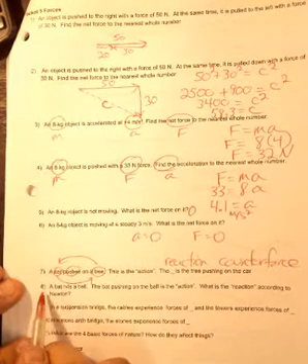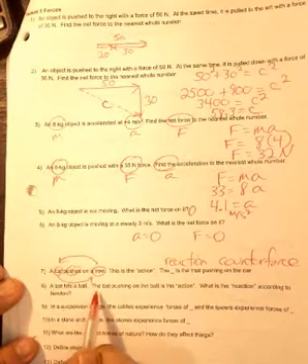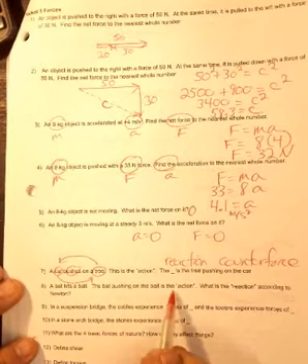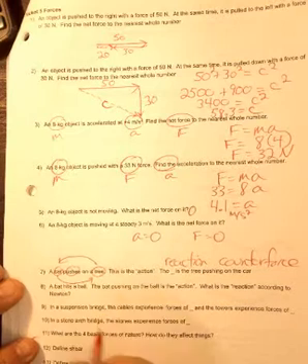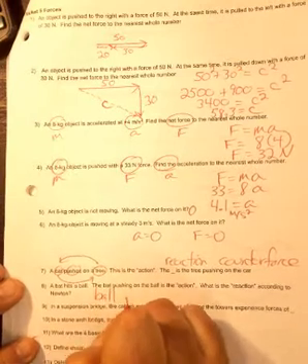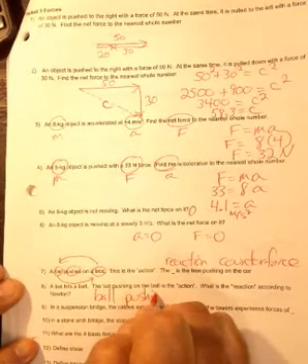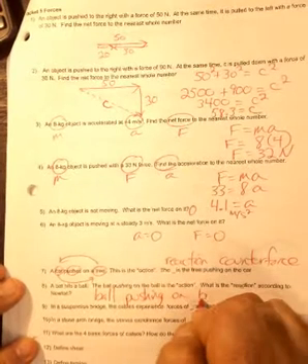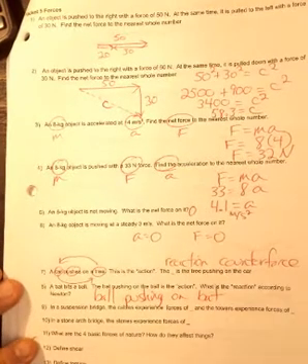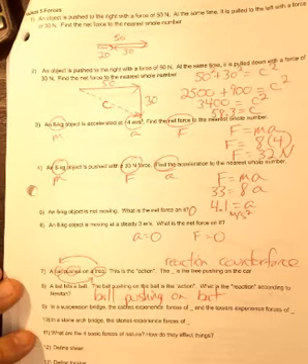Number 8, the bat hits the ball. The bat pushing on the ball is the action. The reaction, according to Newton, is the ball pushing on the bat. And that causes the bat to slow down a tiny, tiny bit, causes the bat to vibrate, causes the bat to make a sound.